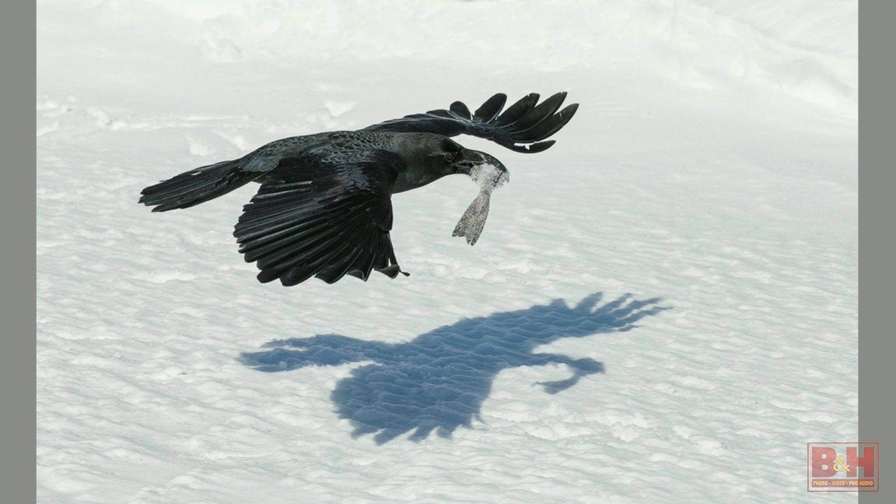So I exposed for the snow, pushed that as far as I could so it didn't clip, which made the raven as bright as it could be. And now I have detail in the black, detail in the white, and I have everything I want. And again, if you can say to yourself, hey, I kind of got this exposure thing locked down and I can concentrate on the other stuff, life is going to be much easier for you.